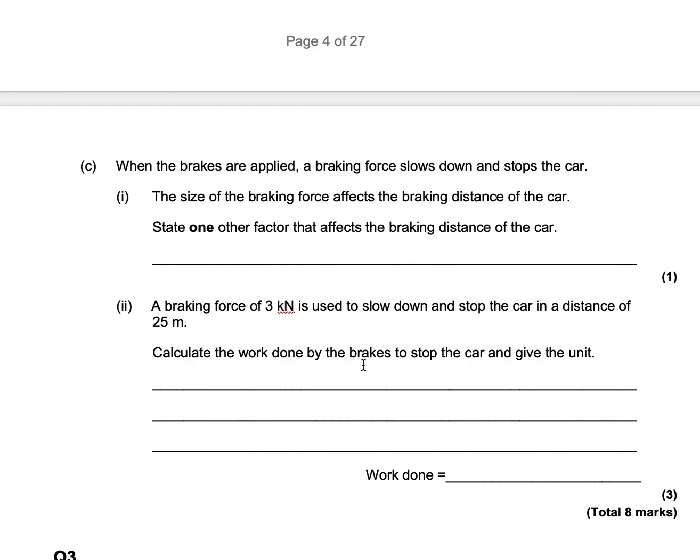So that would be things like the weather, if it's wet or icy, or things like the brakes, the road surface, or the tyres. Sometimes people try and talk about the mass or the weight of the car, but because we're talking about a specific car, that's not relevant here. The other one is the speed the car's going at.